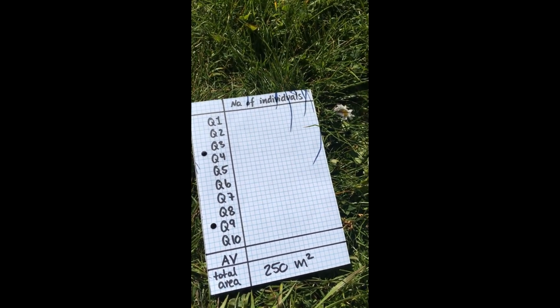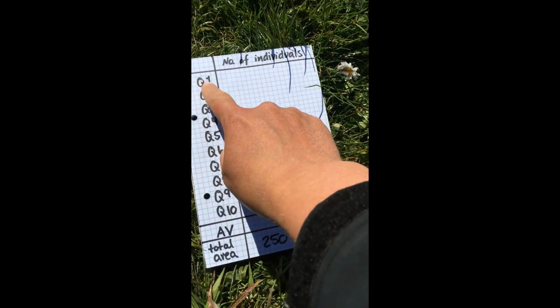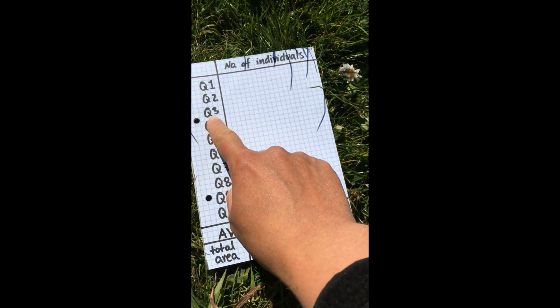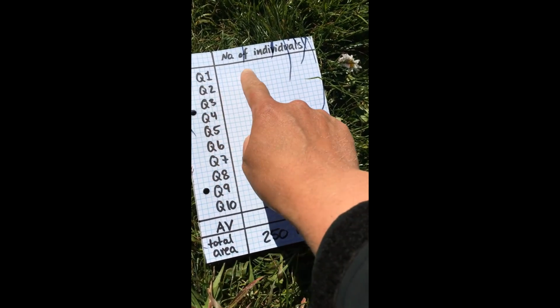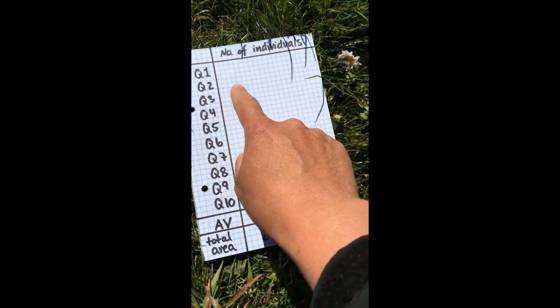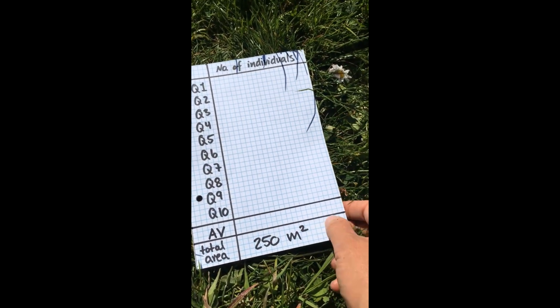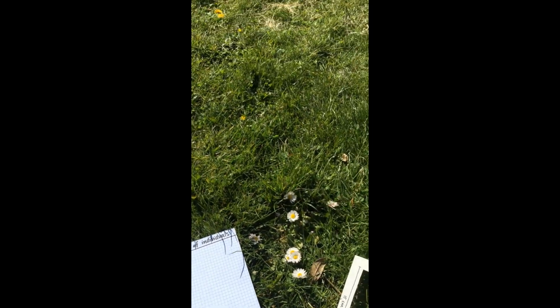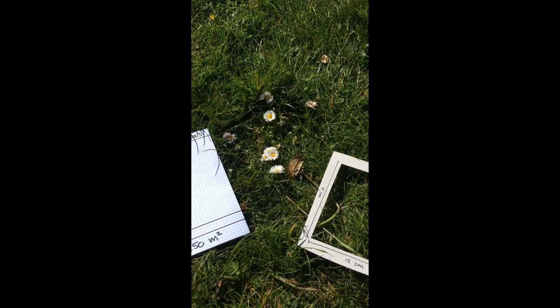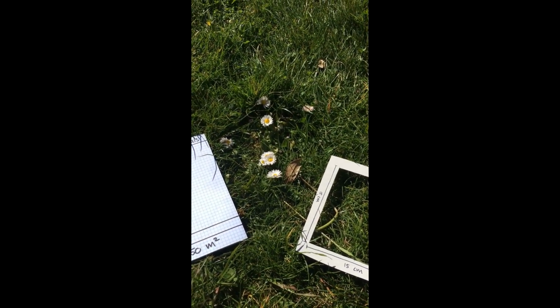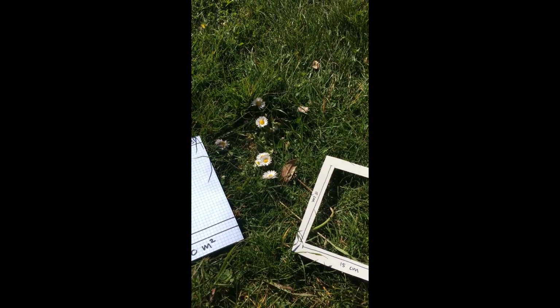So I'm going to take 10 samples. So quadrat number 1, quadrat number 2, 3, and so forth. And in each of the quadrats, I'm going to count the number of individuals. And what is important here is that I do this as a random sampling.